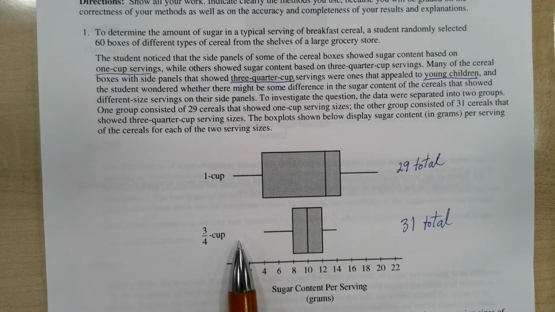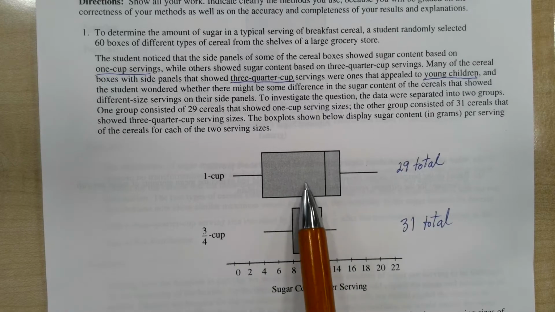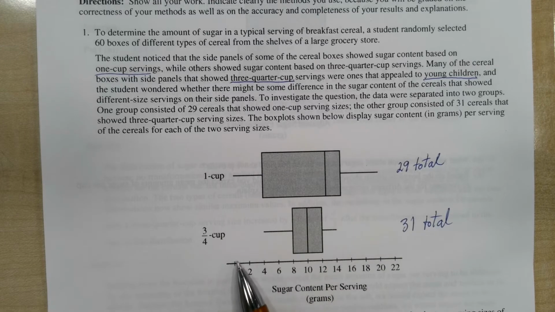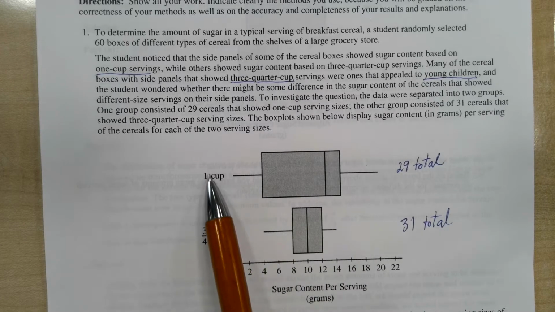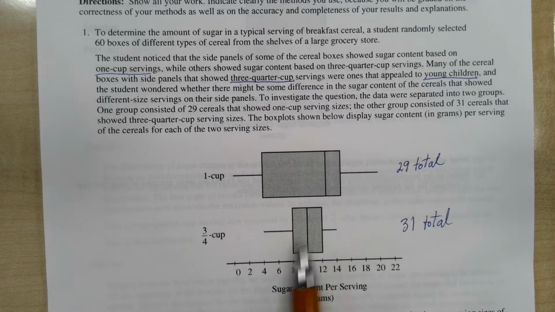So that's a lesser amount of cereal, which means that the sugar content in that would be less, right? So it would be less than 1 cup of it. When you compare them like this, it kind of looks like the sugar content in the 3/4 cup serving cereals is less than the other ones. If you had the same measurement for serving size, that might tell a different story.